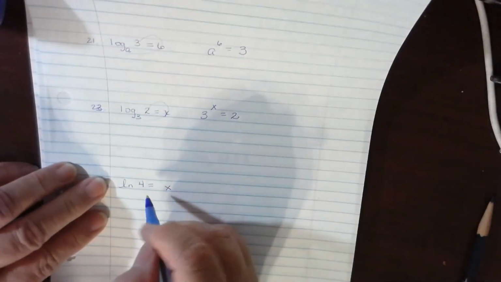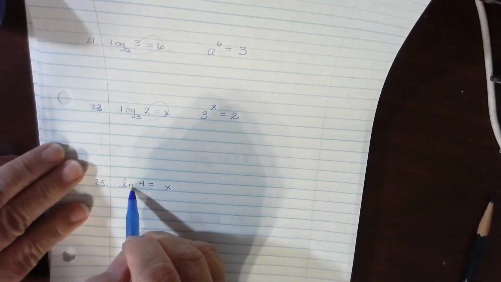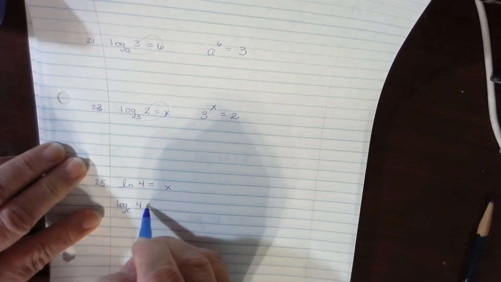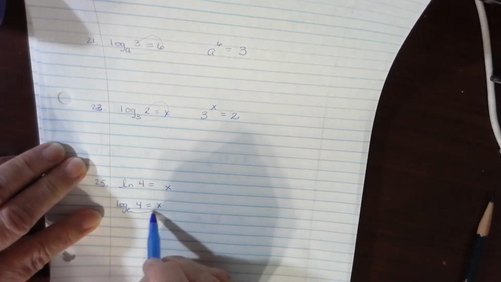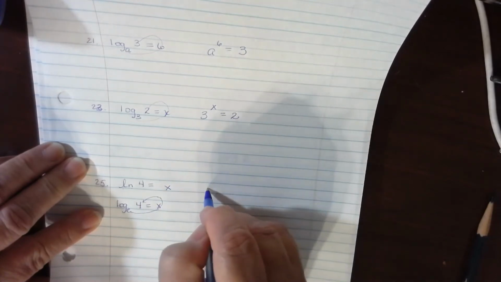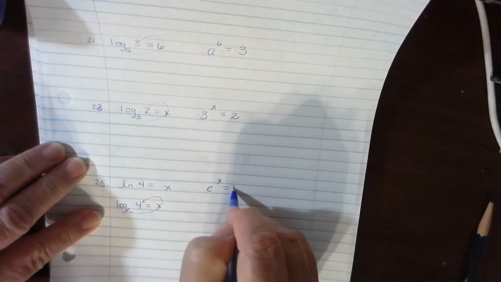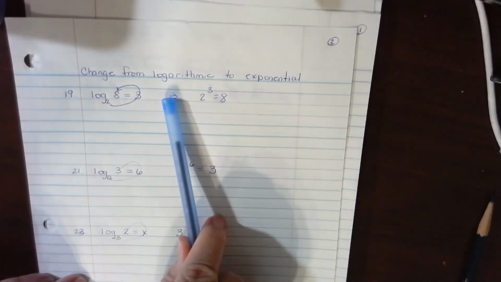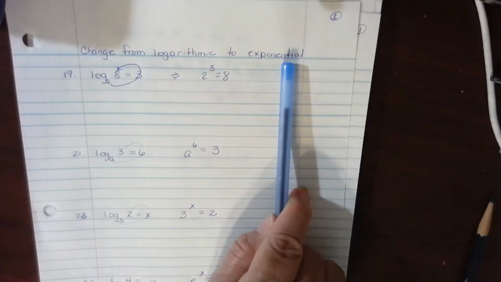If you think of that like a wave, a swirl, it works. Now, natural log, remember that's log base e. So e to the x equals 4. And that's how we go from logarithm form to exponential form.